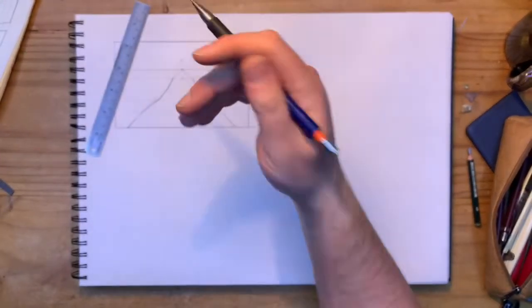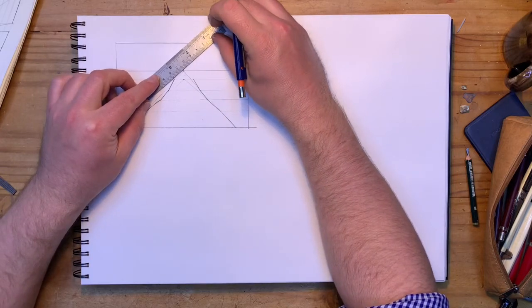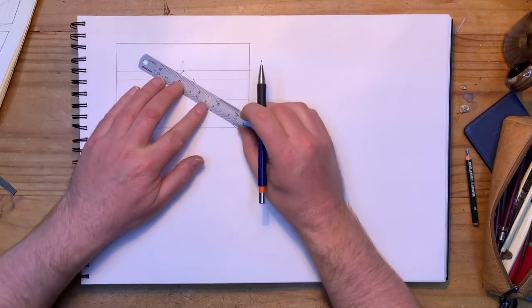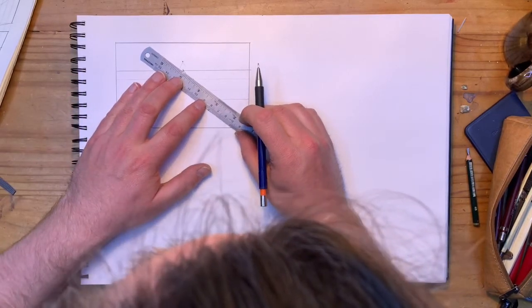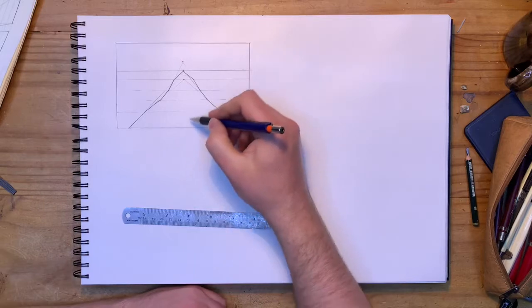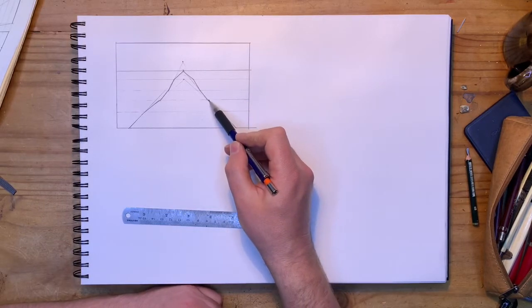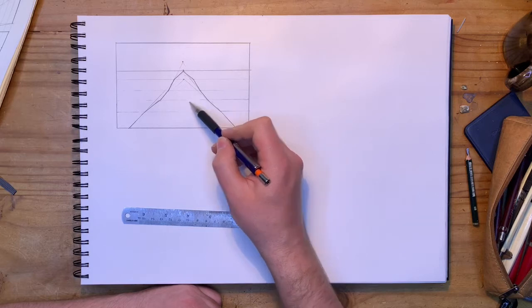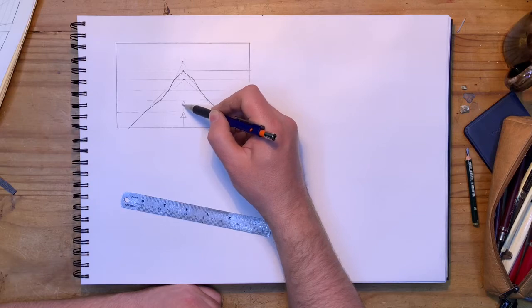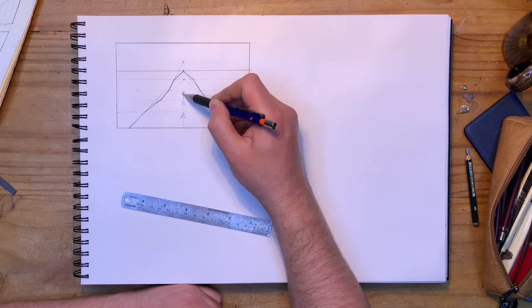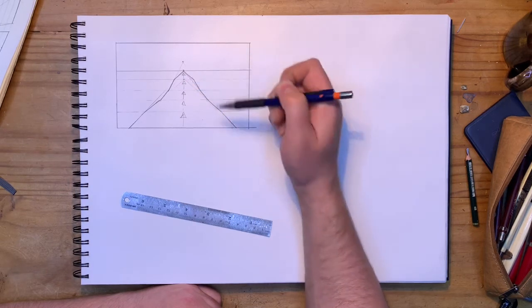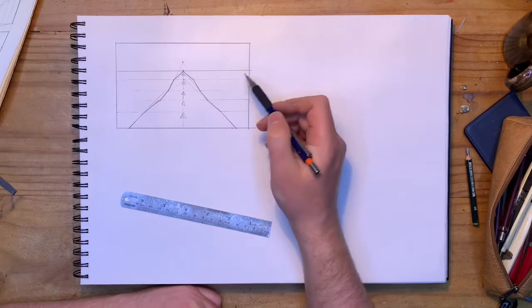Now that road has started to come back up again, and once we've reached our original, we can then just come back to our original vanishing point. And we've started to create that effect of the road passing downwards. So the road is flat, then it's going down, then it's going flat again, then it goes up, and then it goes flat again at the same level as we originally started off here.